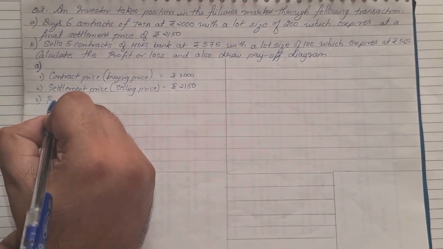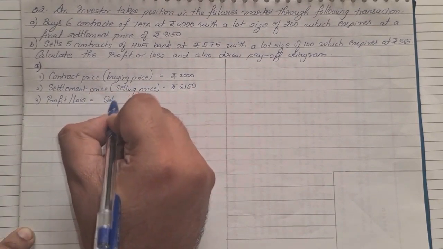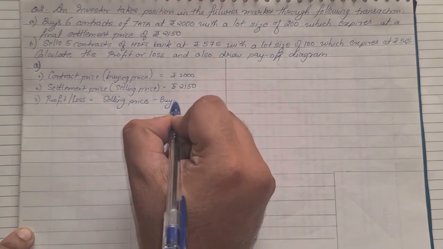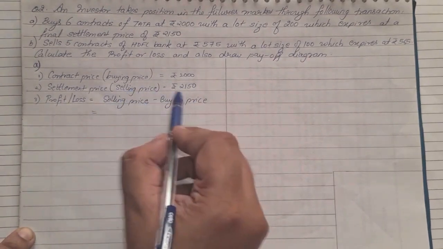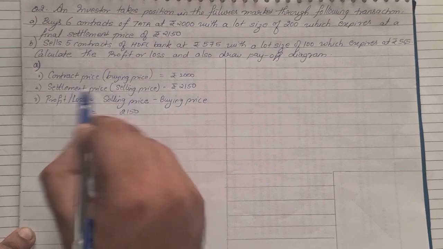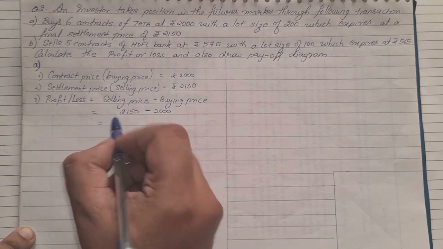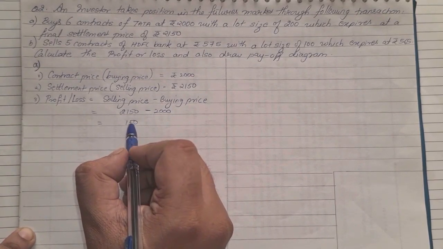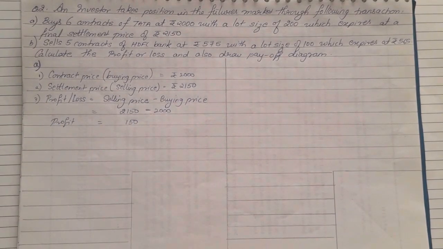Step number 3, I'll have to find the profit or loss. That is nothing but selling price minus your buying price. So our selling price here is 2150, that was the settlement rate, less your buying, so buying was 2000. So hereby we have made a profit of 150 rupees. So I'll note down here, this is my profit. So now this is the profit per contract, for 1 unit.